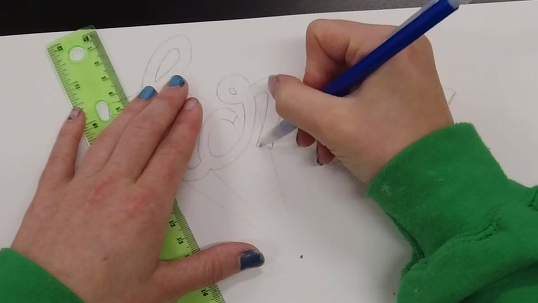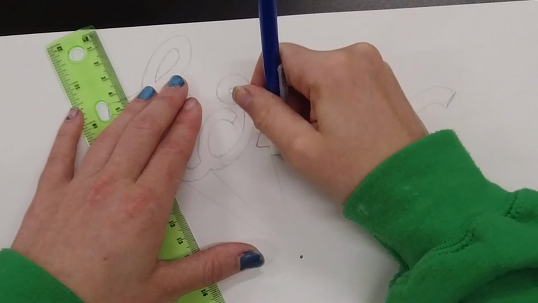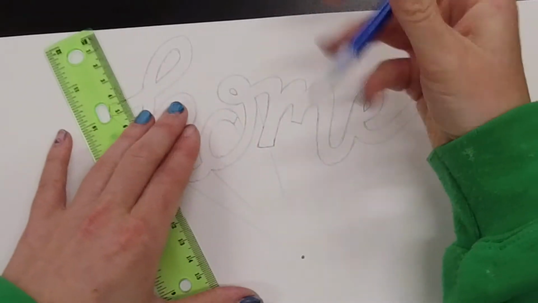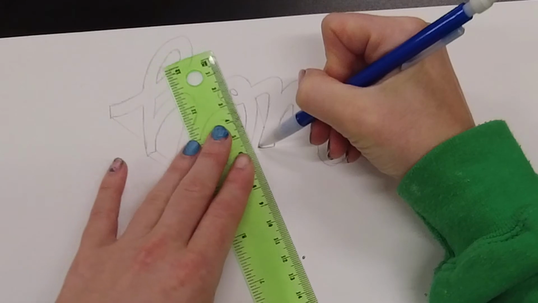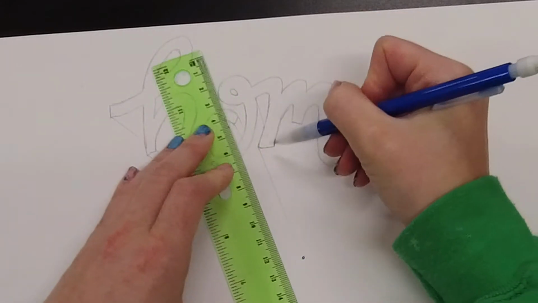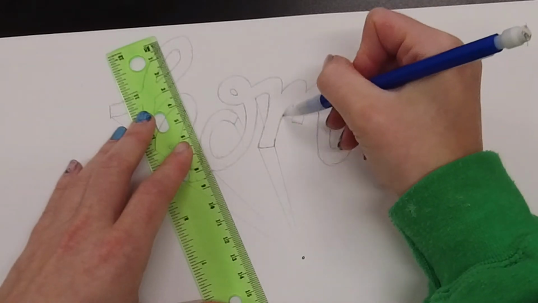Because for some of you that will just make things a bit easier. And that's perfectly fine. There's nothing wrong with simplifying or changing your letters to make it easier for you to make sure that you are doing the linear perspective part properly. Absolutely fine.